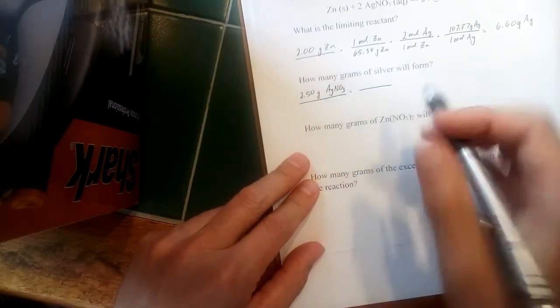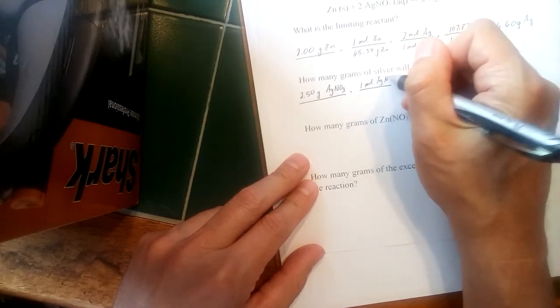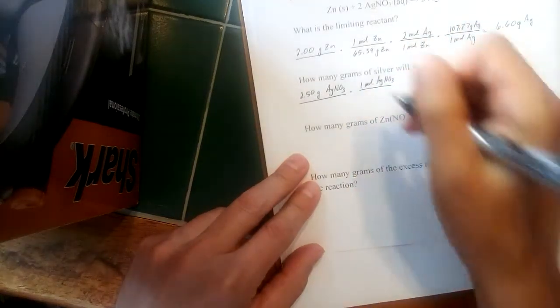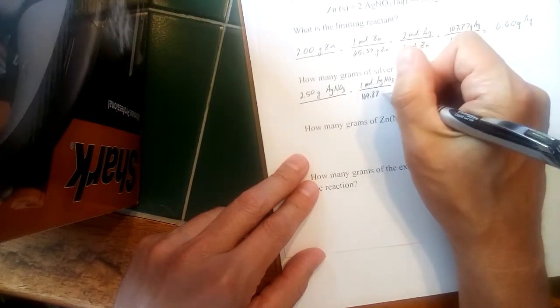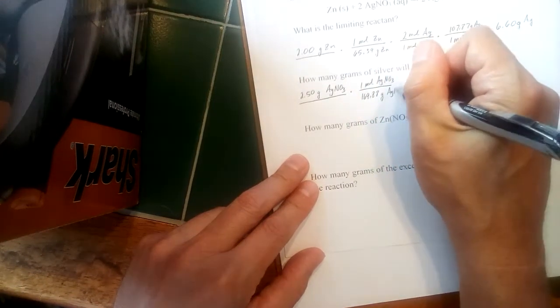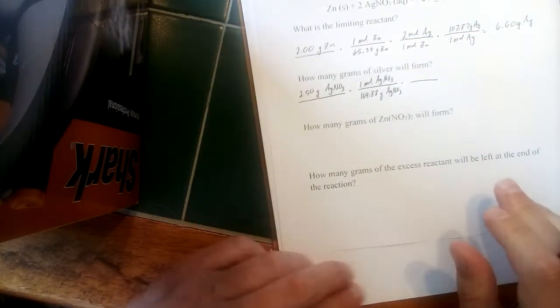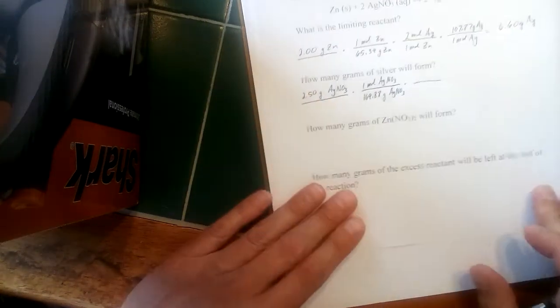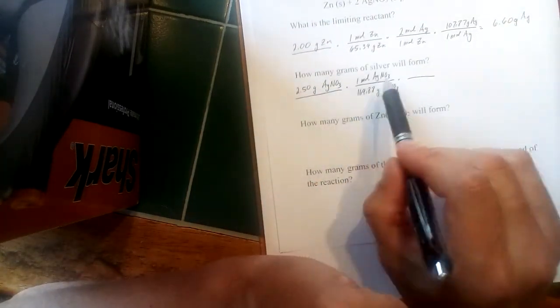So, molar mass, 1 mole of silver nitrate, and we add up all the components of silver nitrate, and it's 169.88 grams of silver nitrate. And again, all that's coming from the periodic table. I think we've done that enough at this point. I don't have to show you how to do that calculation every time from here on out. Now we're at moles of silver nitrate.